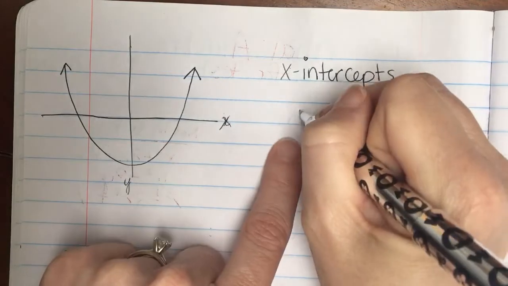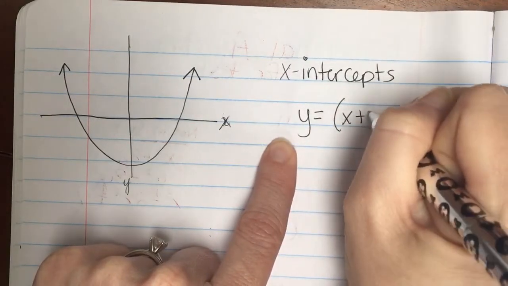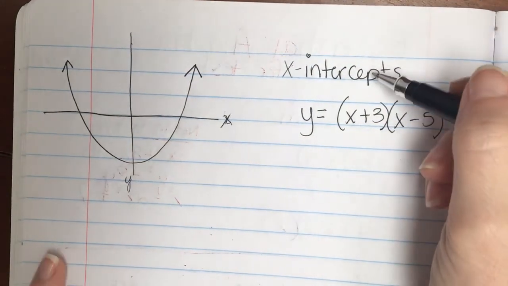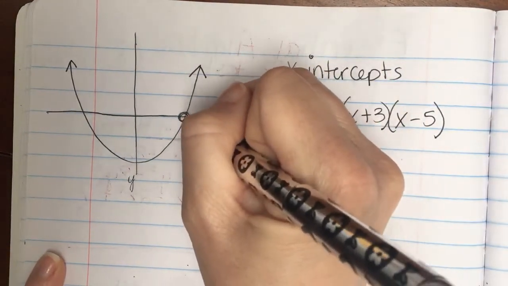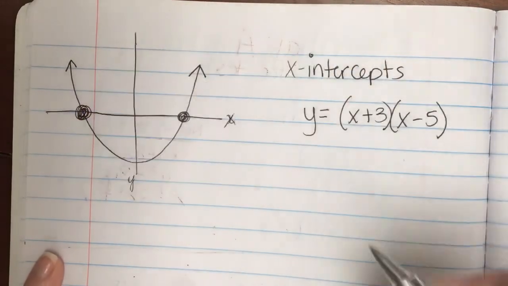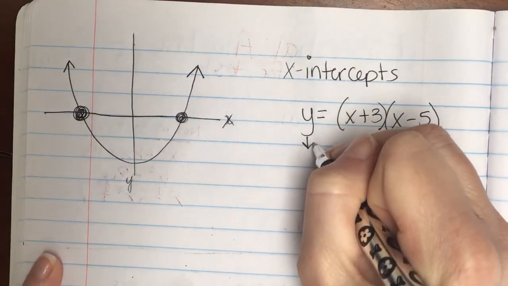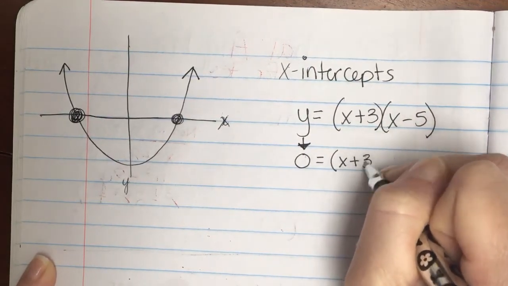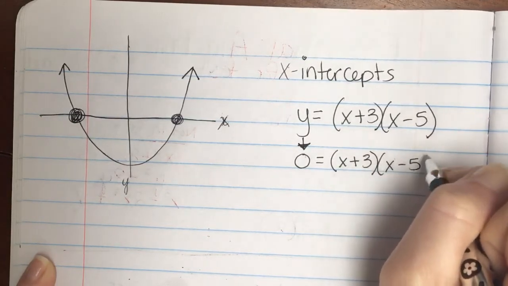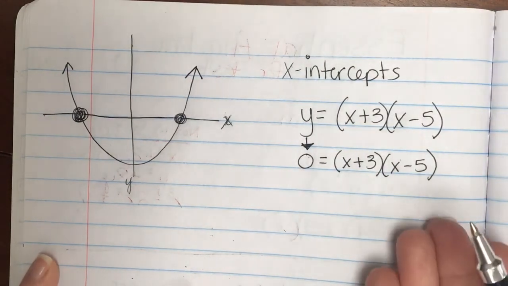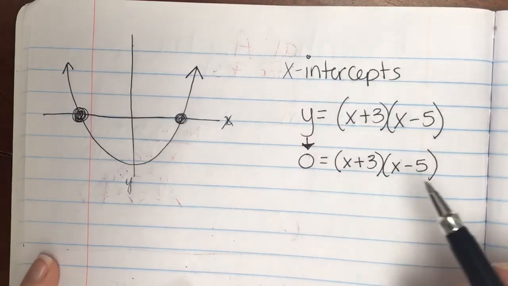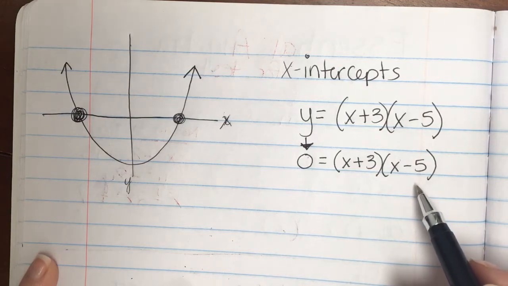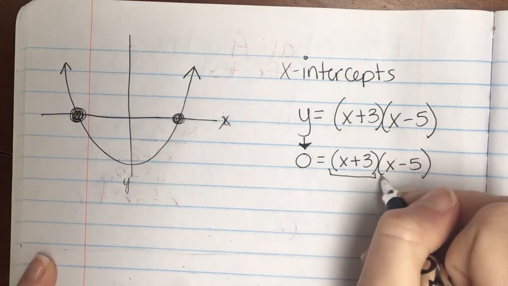And then they gave you the equation, y equals x plus 3 times x minus 5. Well, your x-intercepts are this point here and this point here. So there's two of them. Your x-intercepts are when your y value is equal to 0. We've talked about this many times in many of the videos, in many notes. So now I have a polynomial equation set equal to 0. It's in factored form. How can you tell something's in factored form? Then you set each factor to 0.